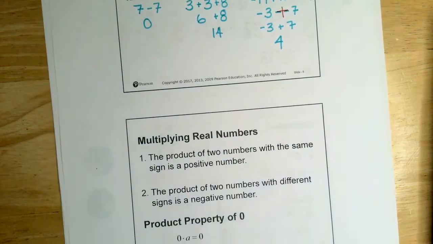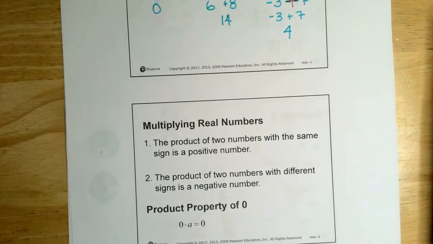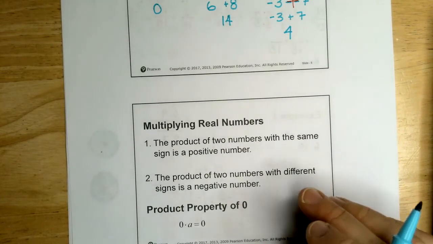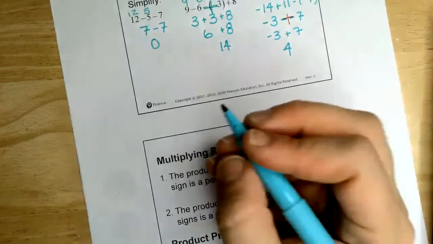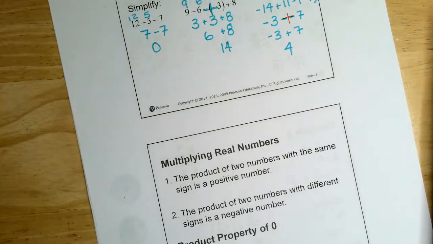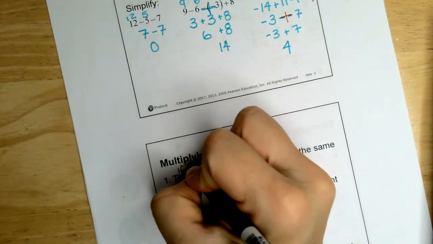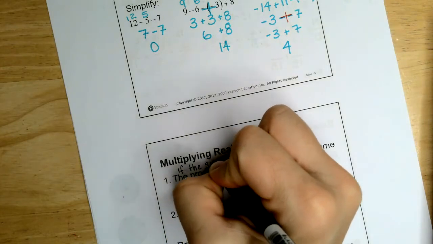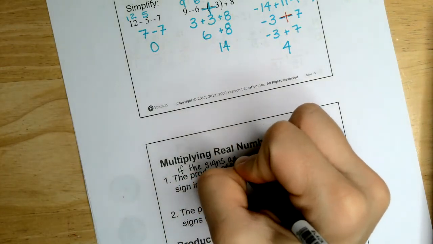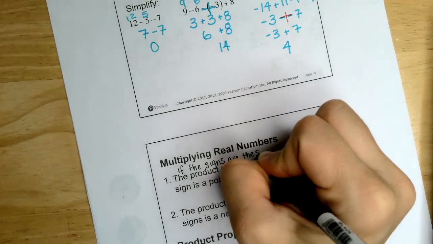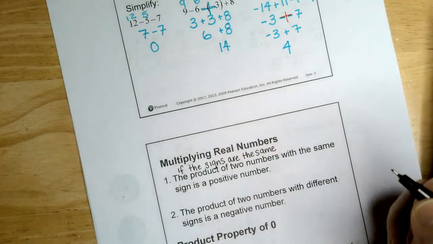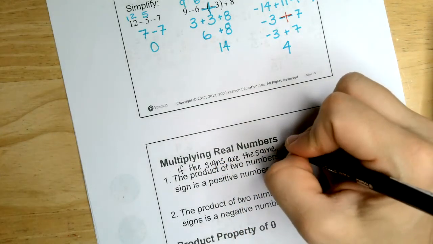All right, now we're going to multiply real numbers. The product of 2 numbers with the same sign is a positive number. So what we're saying is, if the signs are the same, it will be a positive. The answer is always positive.